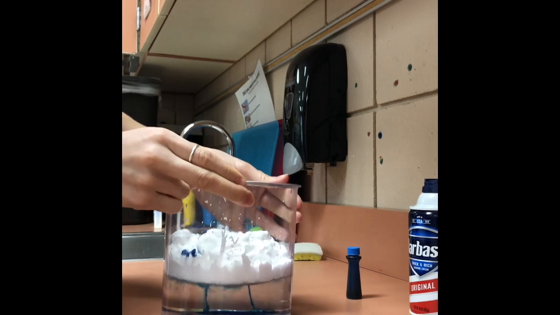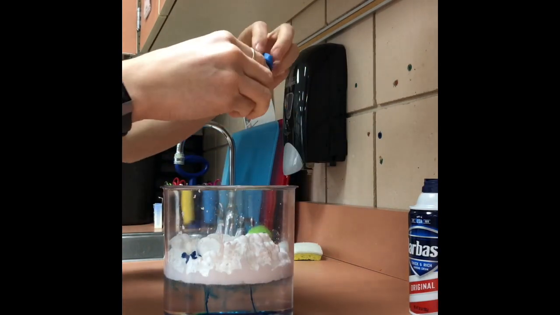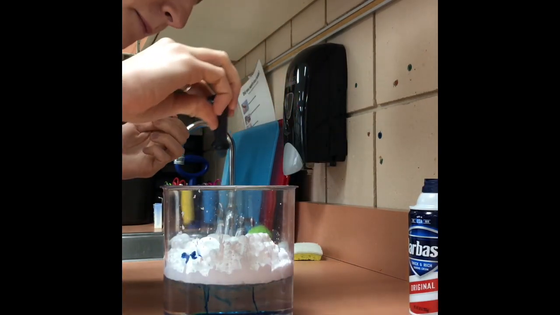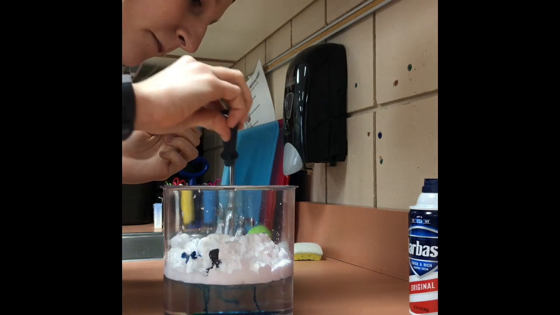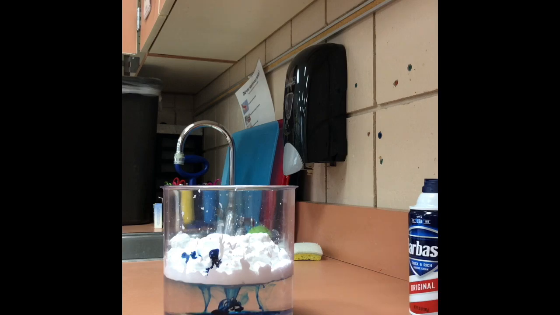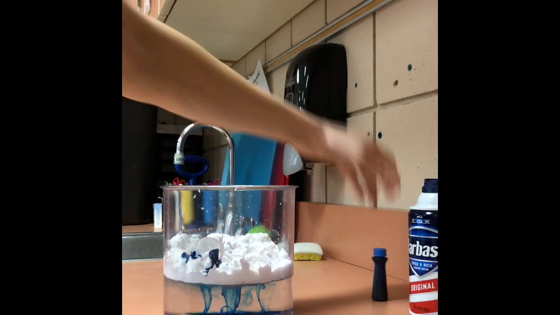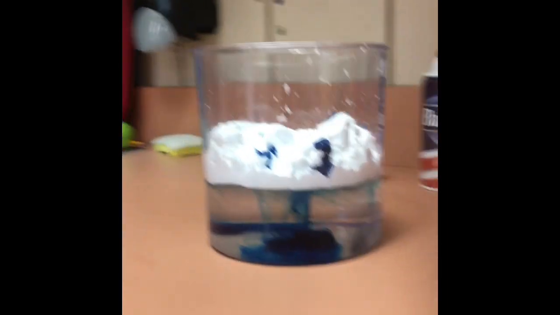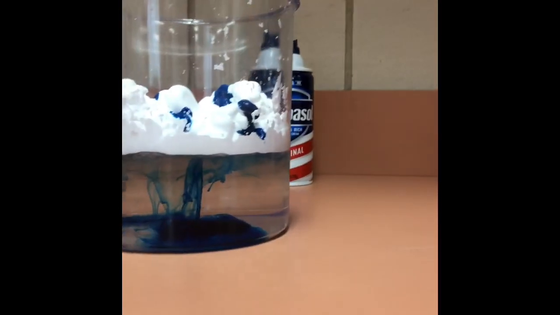Let's add a little bit more and see if we can get some more rain to come down. Can you see it? Ooh, look at the rain. I'll get you a little closer. Ooh, look at it. Cool.